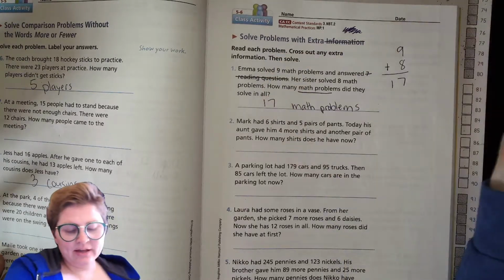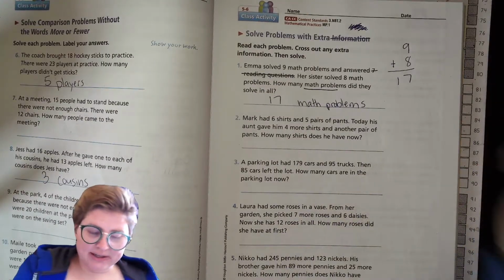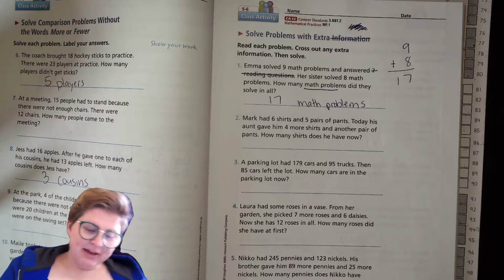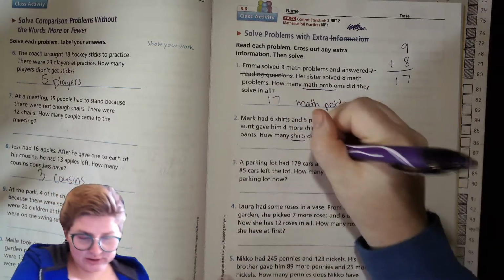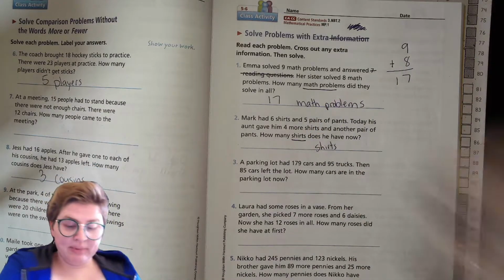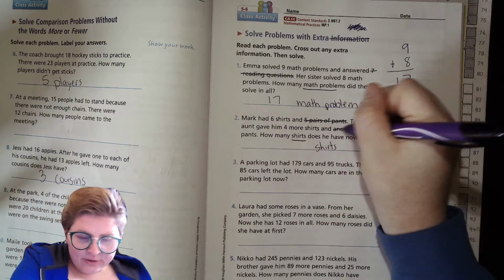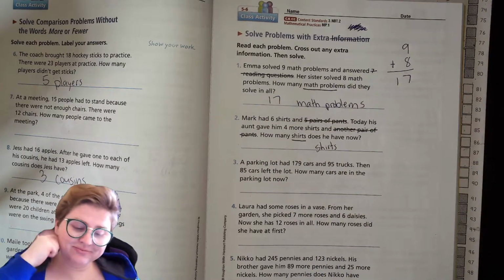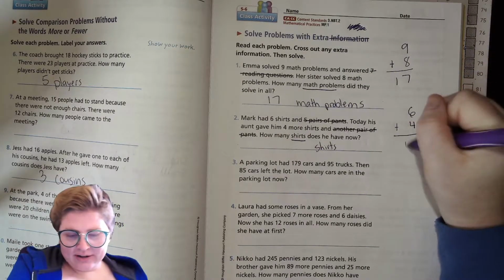Okay? Number 2, Mark has 6 shirts and 5 pairs of pants. Today, his aunt gave him 4 more shirts and another pair of pants. How many shirts does he have now? So we're looking for shirts. What do we not need? We don't need the pants. So crossing out this 5 pair of pants and another pair of pants, while that's very important to have, it's not part of this problem. So then we just have the 6 and the 4. And that's a total of 10.